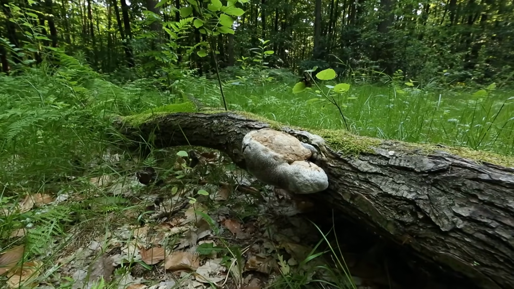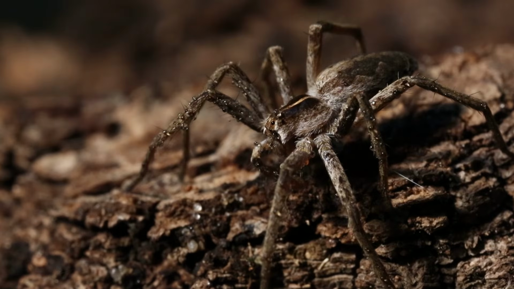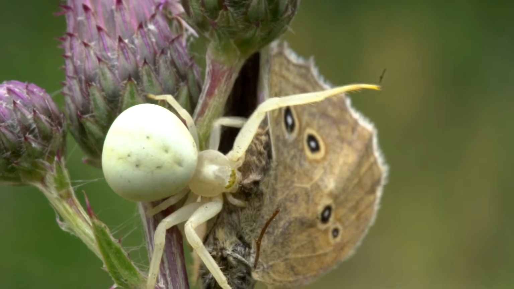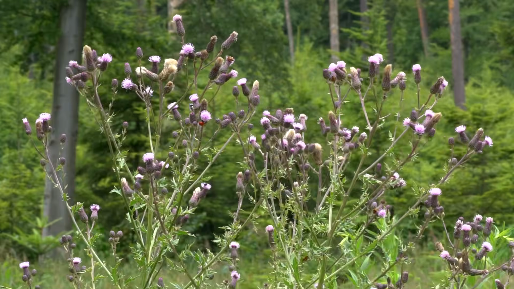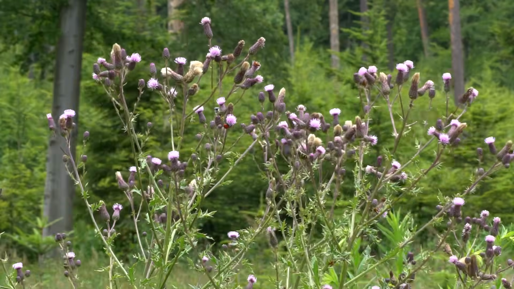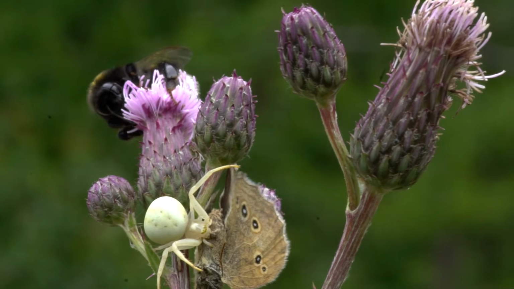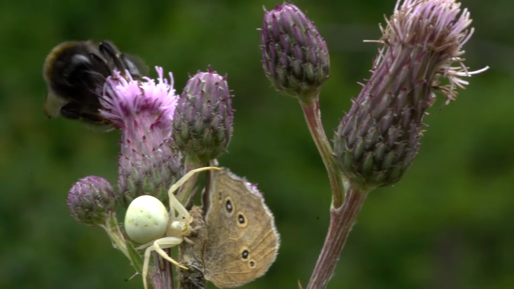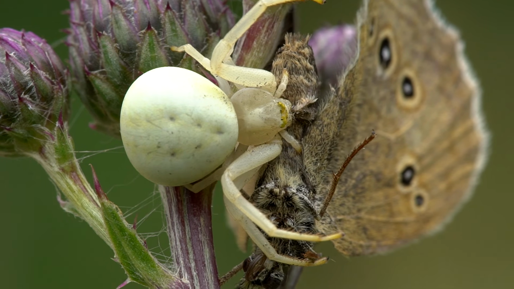Another large group of forest invertebrates are arachnids. Many of them, like this flower crab spider, live in bright areas. Most often, they can be found on the edge of forests, along forest paths, or in clearings. They do not build hunting nets. Instead, they lurk for their victims hidden among the flowers.